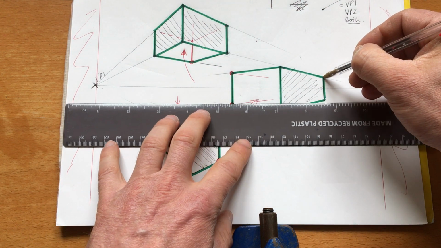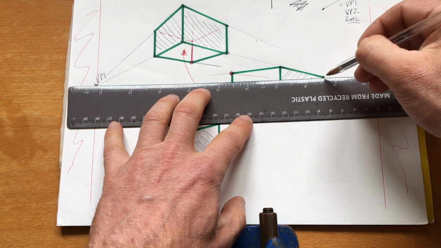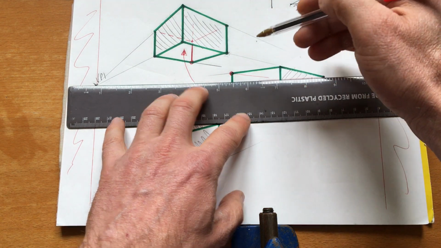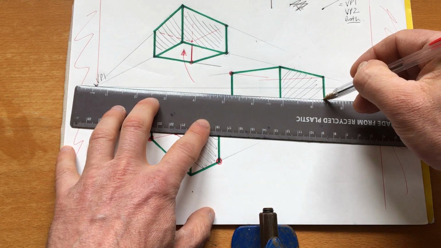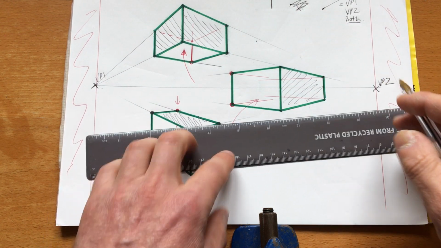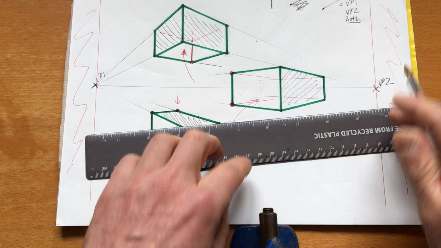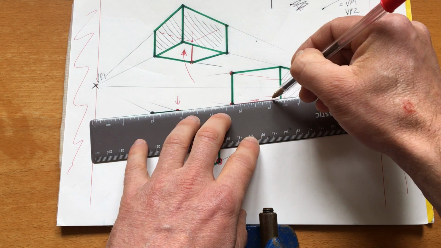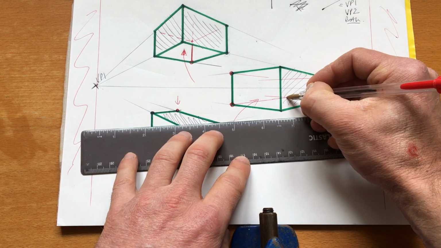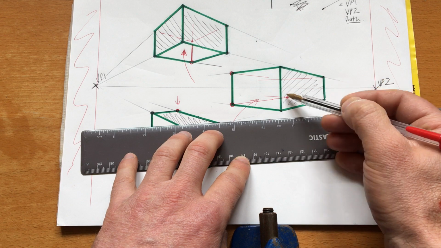So I'm going to use this corner over here and project a faint line across to vanishing point 1. On this side, I'm going to draw a faint line across to vanishing point 1 on this side. You can see here they're not quite meeting, so I just continue those lines across. Eventually they're going to hit about here, which is actually behind this board.